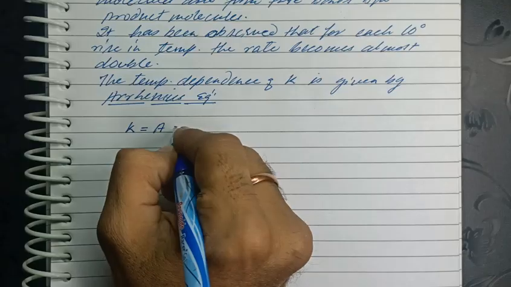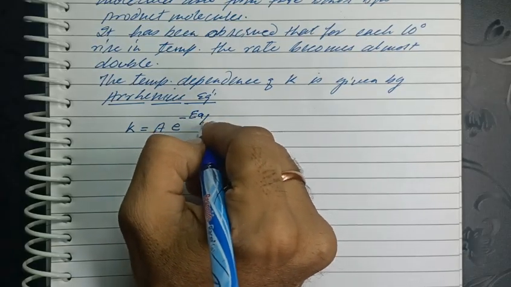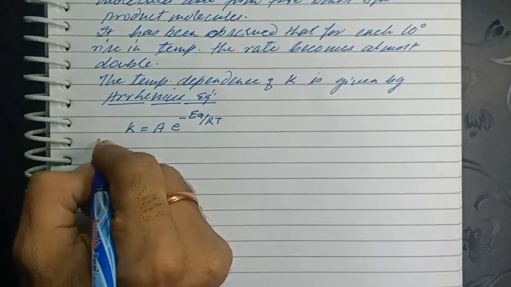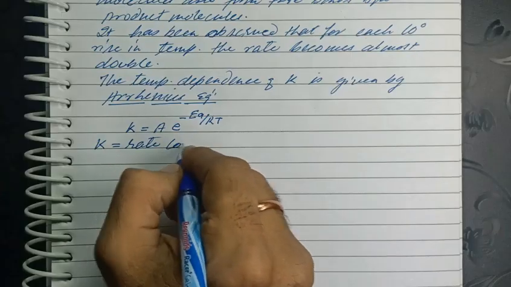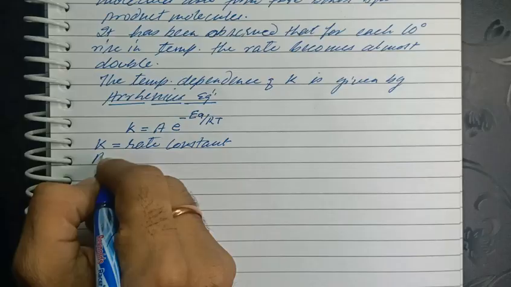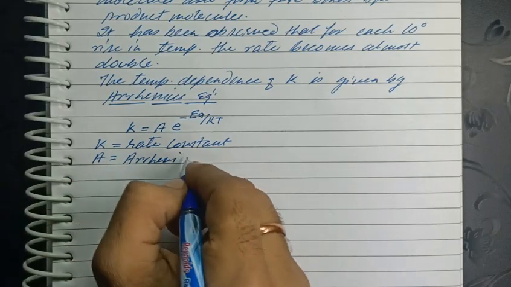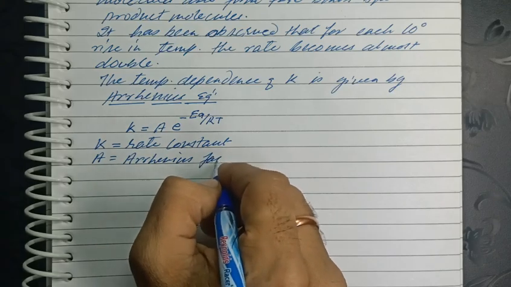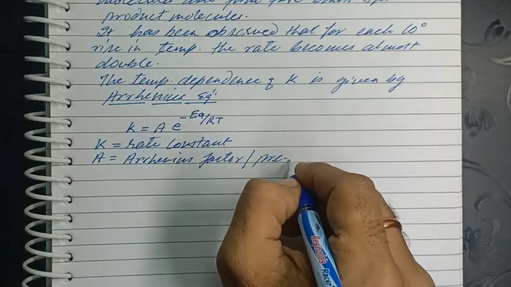Arrhenius equation: K is equal to A exponential minus EA upon RT. K is rate constant. A is Arrhenius factor or pre-exponential factor.